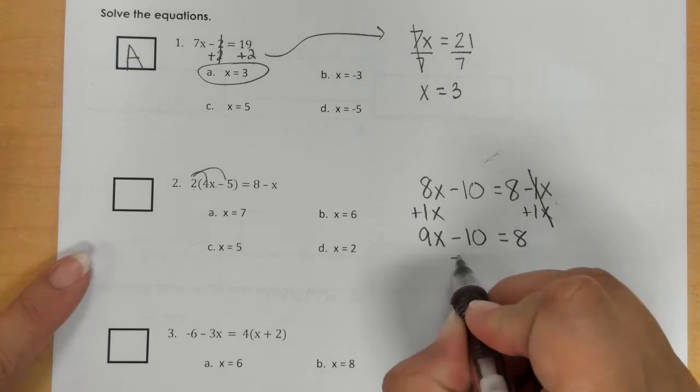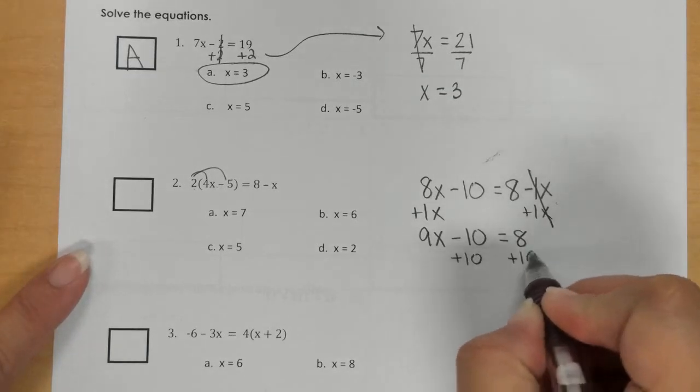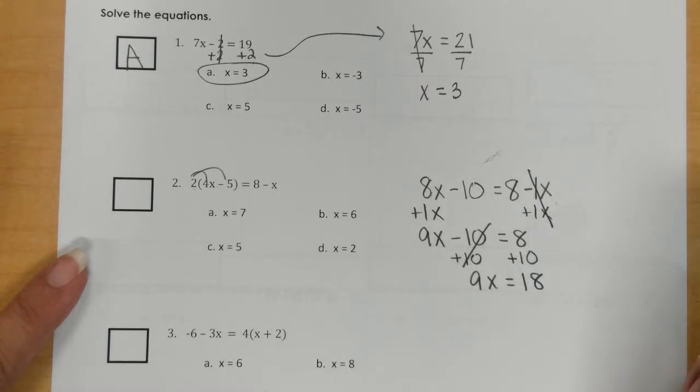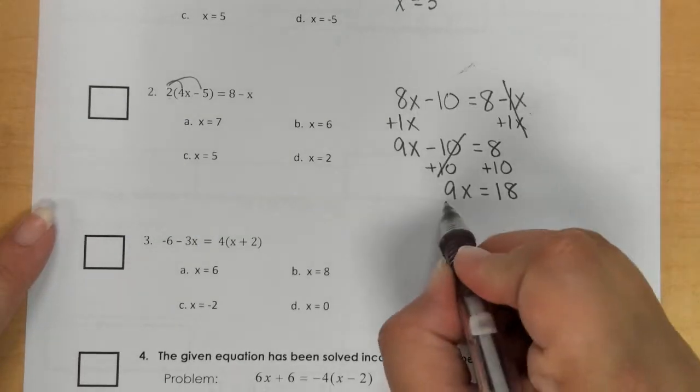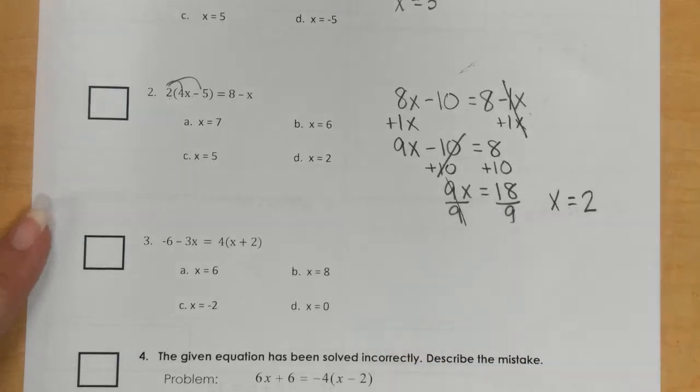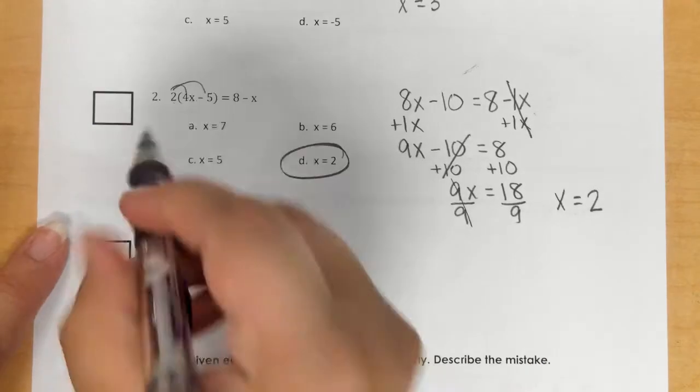I would add 10 to both sides and get 9x equals 18. And then lastly, I would divide by 9. And x equals 2. So that would be letter D.